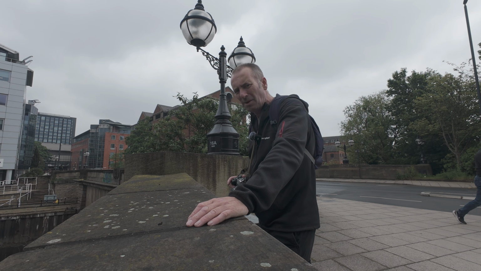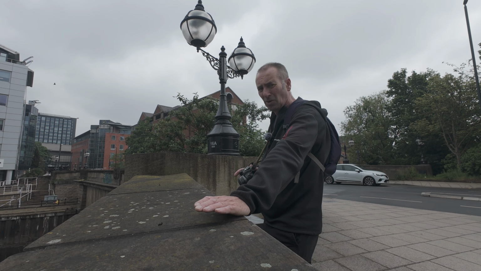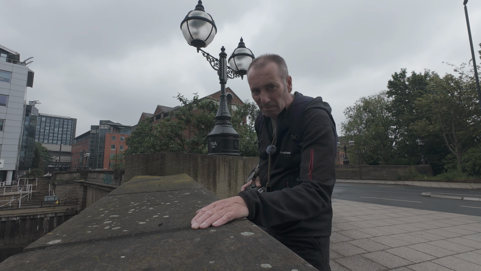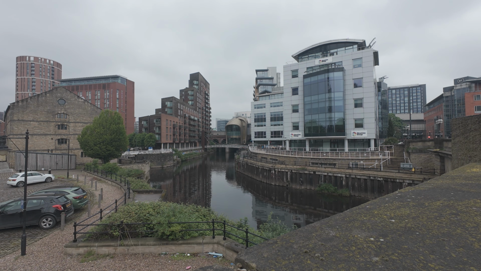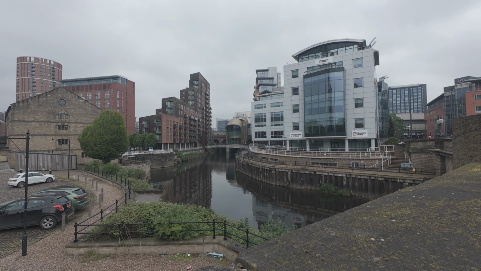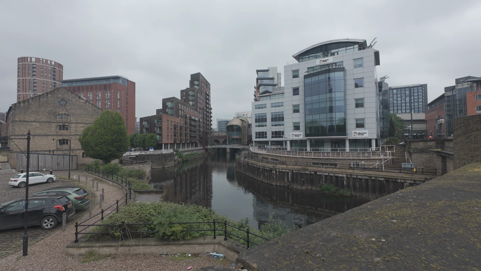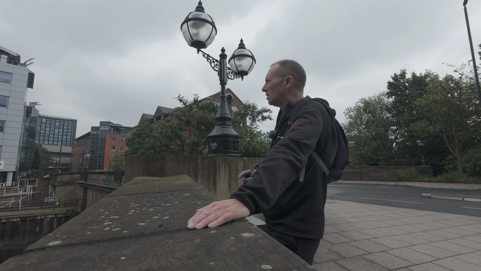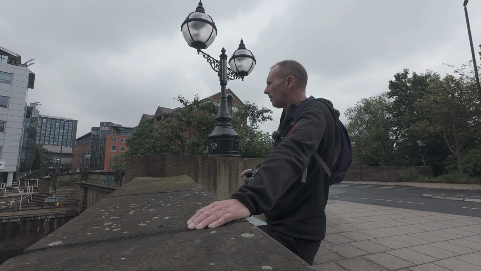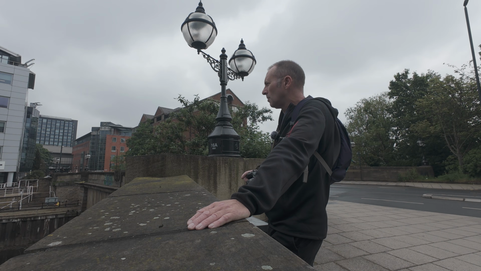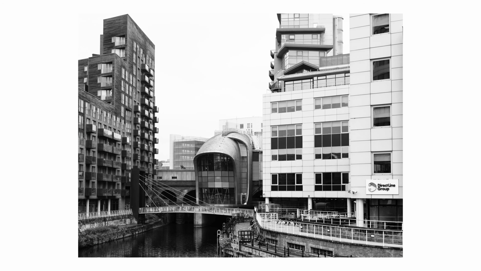So I'm in the Granary Wharf area of Leeds. It's a lovely area. Don't really know much about it. But yeah, it's nice, like a semi-rural, urban, modern type of place. Interesting. I'm looking at some reflections at the moment, reflections bouncing off the river. I think some nice plain lines. See if it works, however.